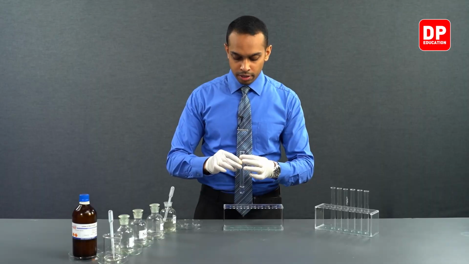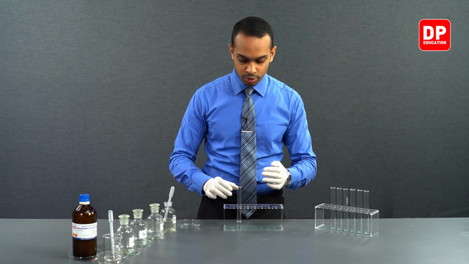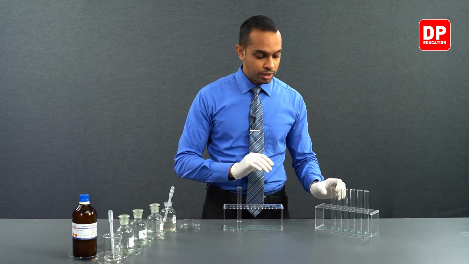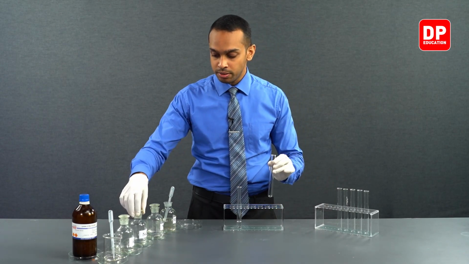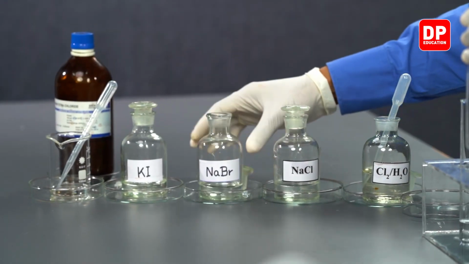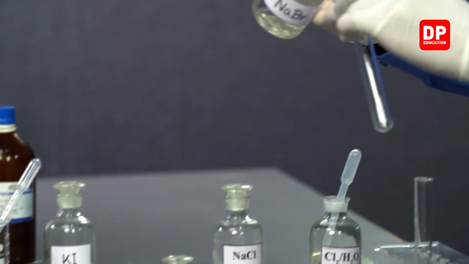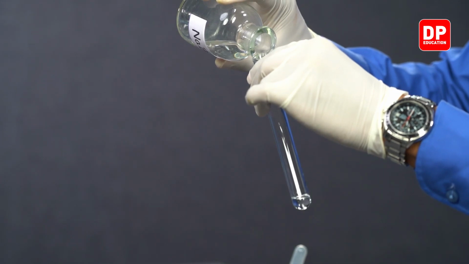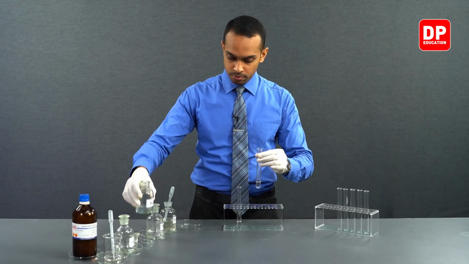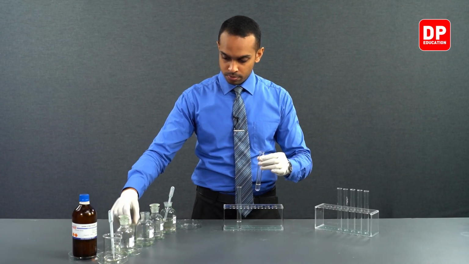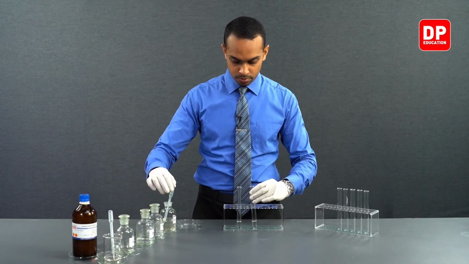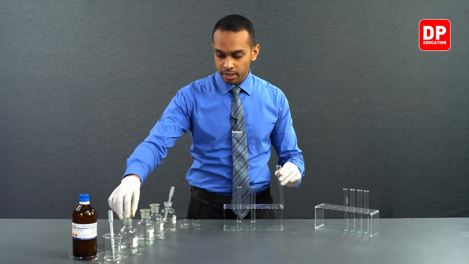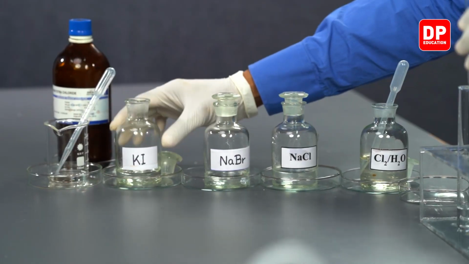And we'll place it here. We'll take 3 test tubes and now we will transfer small amounts of each of the halide solutions first. This is the bromide ion solution. And we'll take the iodide ion solution as well.